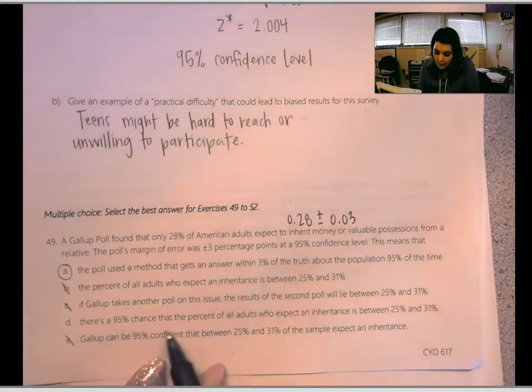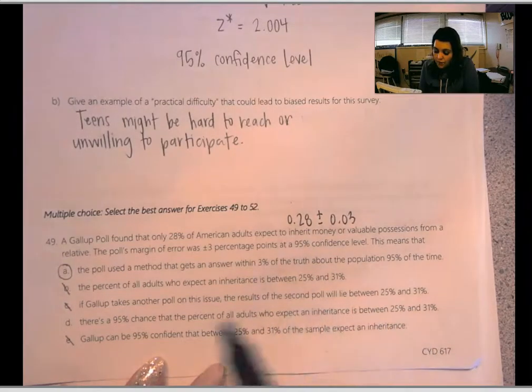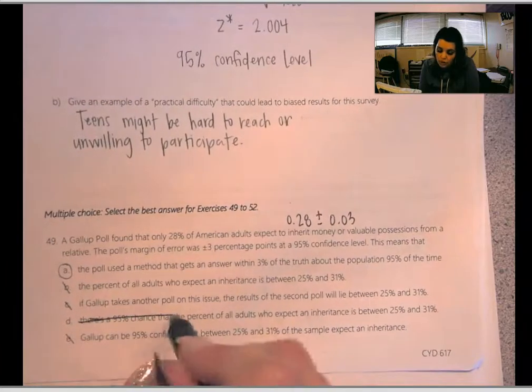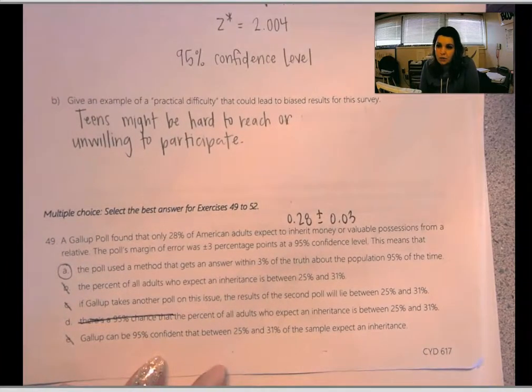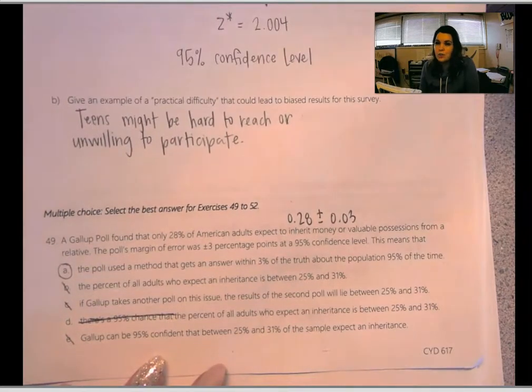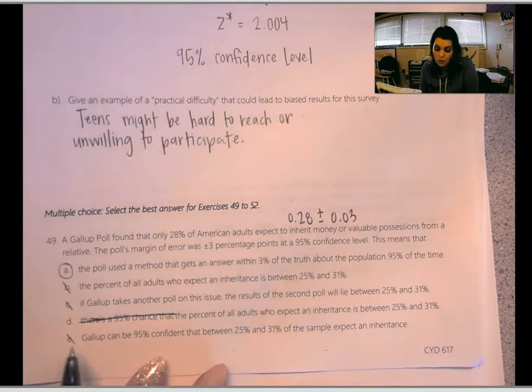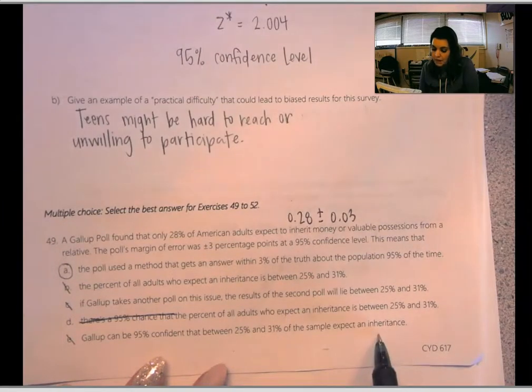There's a 95% chance that the percent of all adults who expect an inheritance is between 25 and 31. No. We don't really word our confidence interval based off of a probability or saying like there's a 95% chance. That's the same as saying there's a 95% probability. We don't really interpret confidence intervals that way. We don't interpret them as a probability. We say how confident we are, like this one. Gallup can be 95% confident that between 25 and 31 of the sample expect an inheritance.